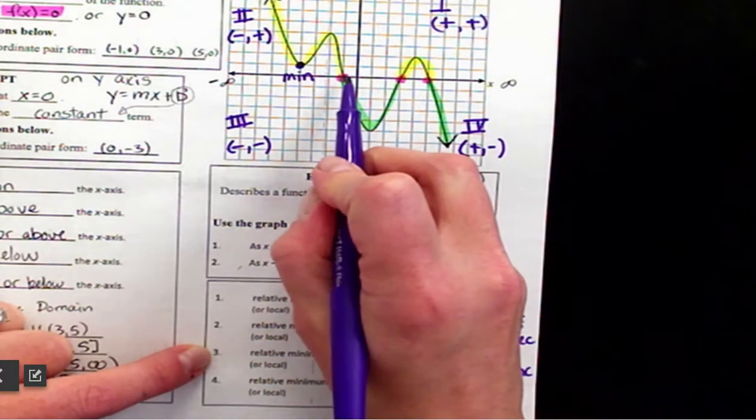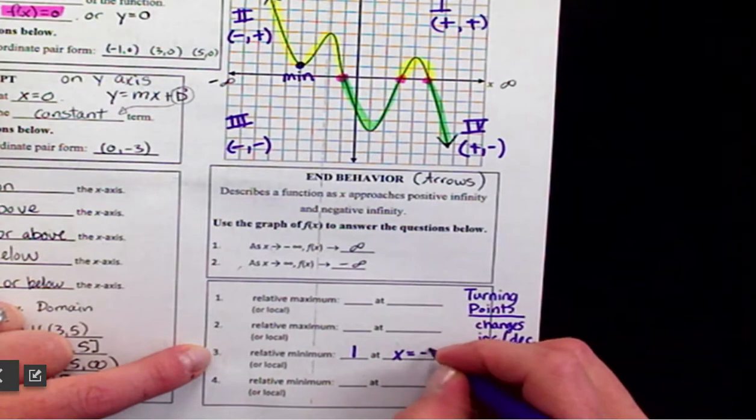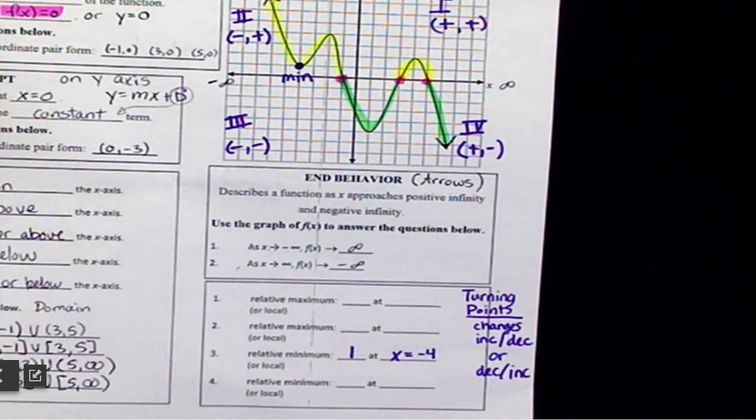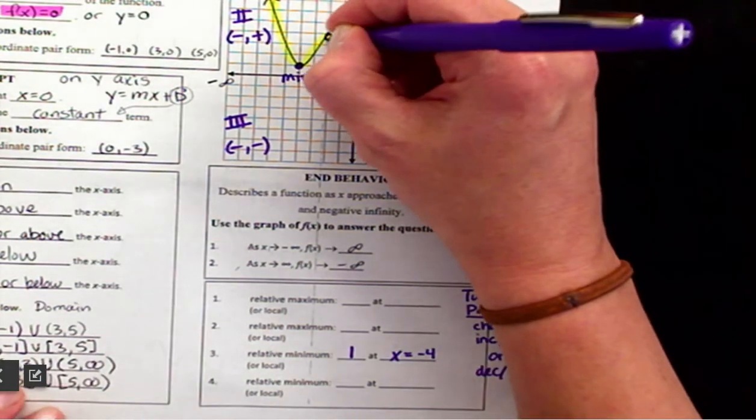It happens at 1, 2, 3, 4, negative 4. It's really just the coordinates. The minimum value is 1, but it occurs at x equals negative 4. Right, you have 3 more. Fill them out.